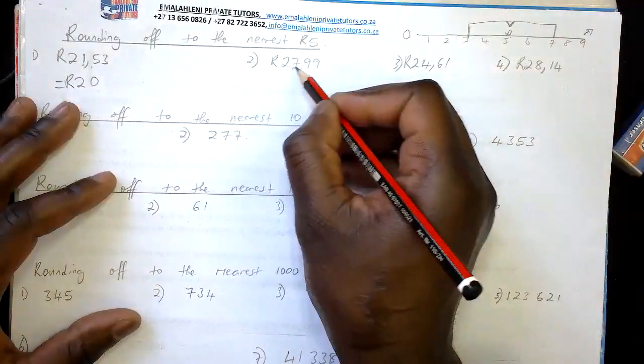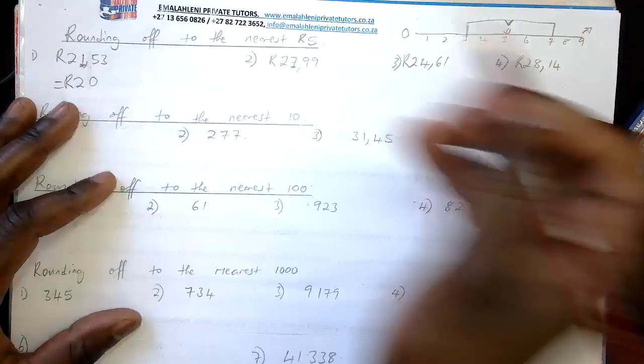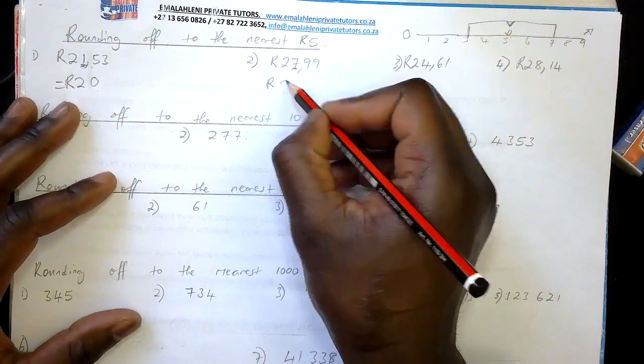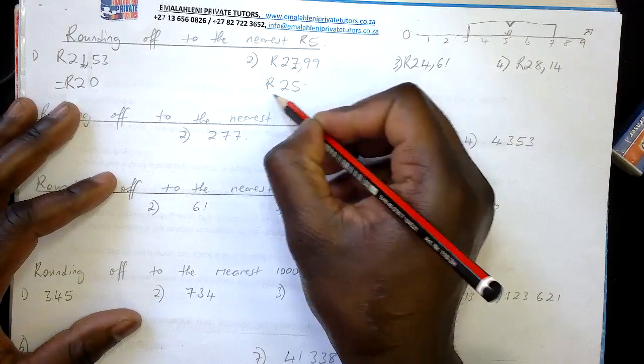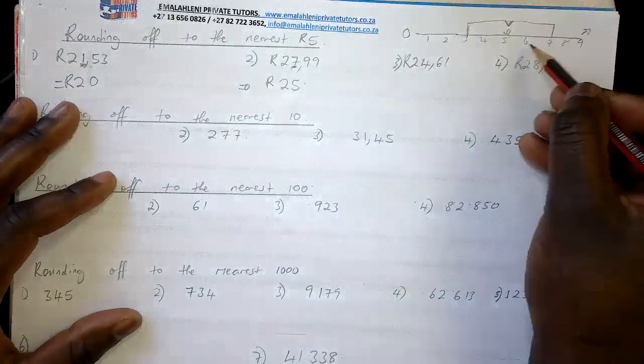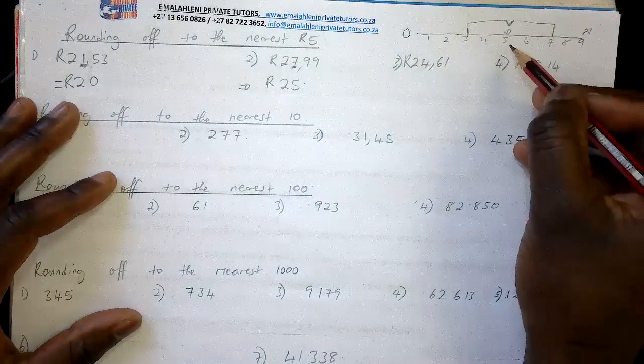We look at this number here, because rounding off to 5 rand, it's going to be equal to, what is it? 25 rand. So it's 25 rand because we round down here because of the 7. Remember, we're not rounding to 10, we're rounding to 5.